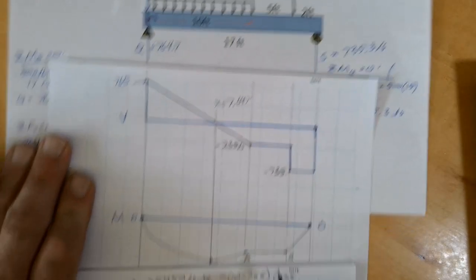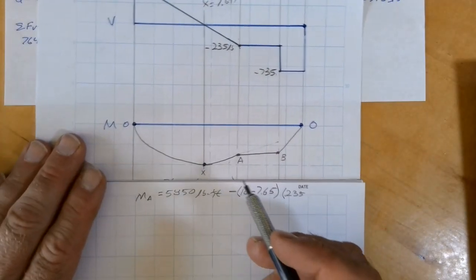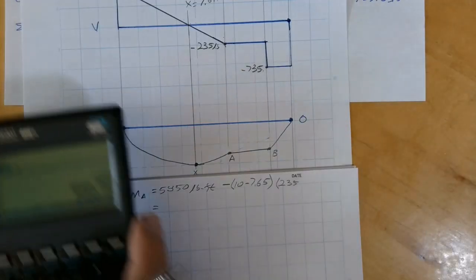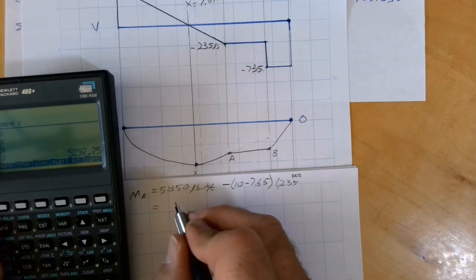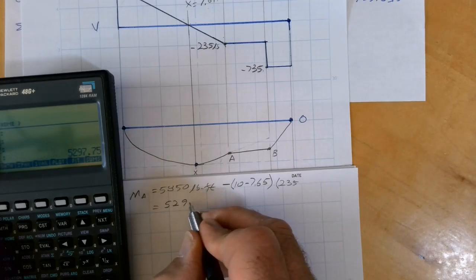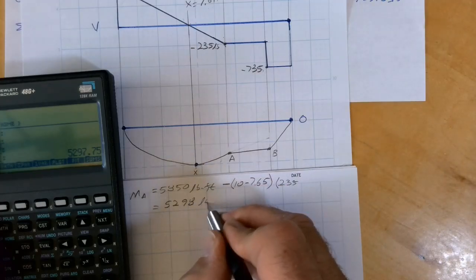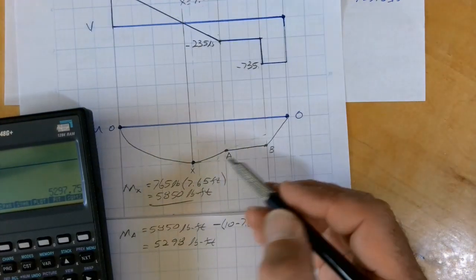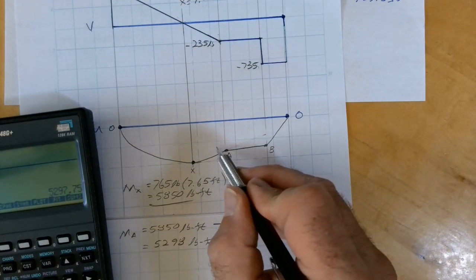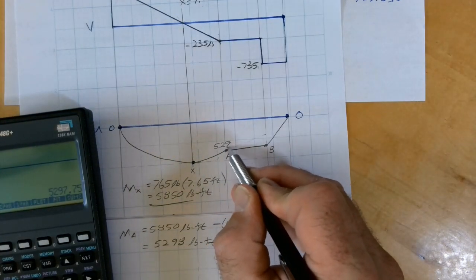That'll give me my moment at A. So I just throw that into the calculating machine. I have 5290, we'll call it 8 pound-feet, which is not a ton less, but somewhat less. So I'm just going to write that to 98 right there.